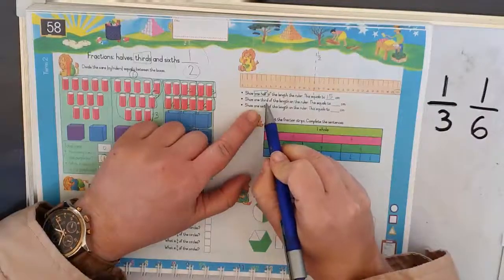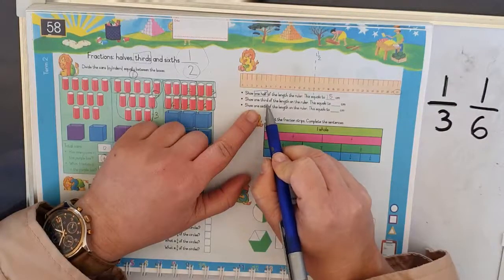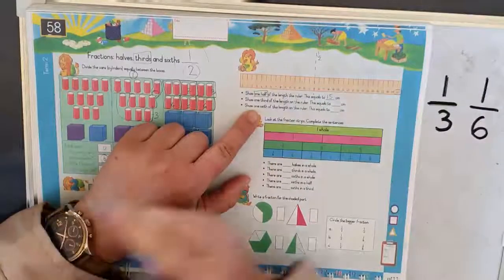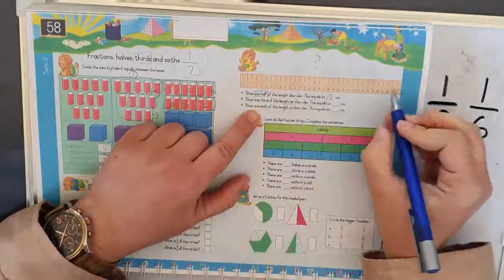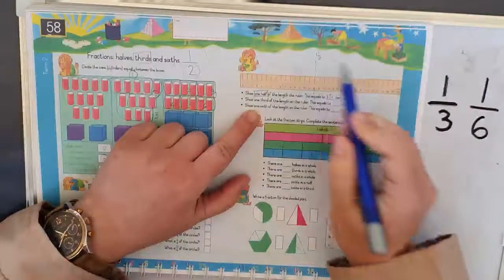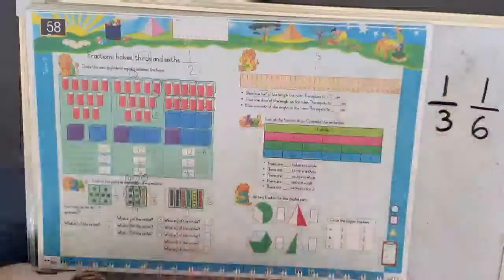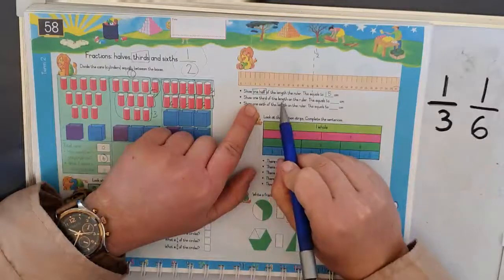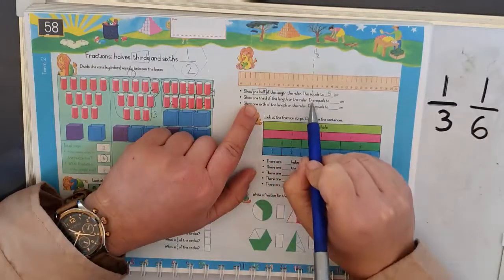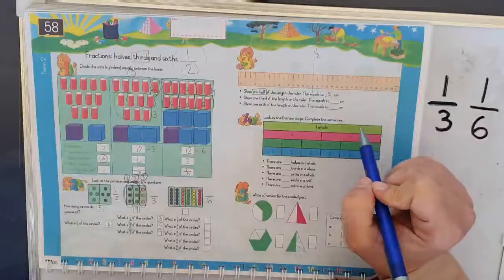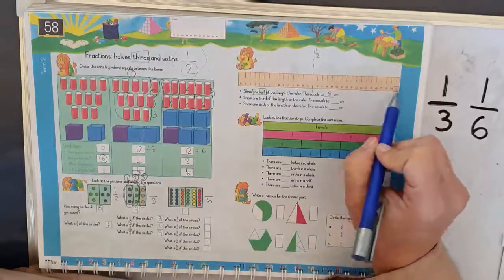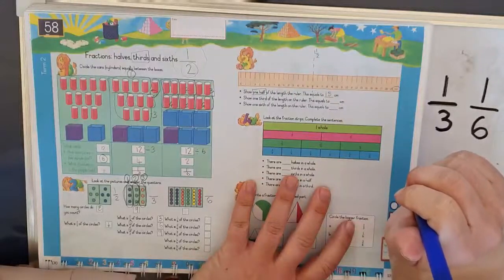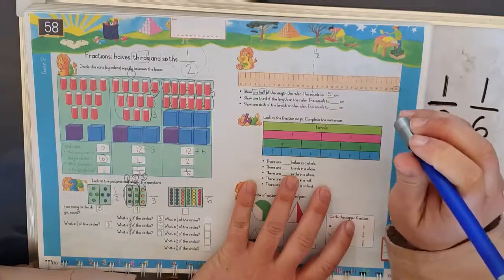Show 1/3. That means the ruler now has to be divided into 3 pieces, because a third is when there are 3 parts. A half is when there are 2 parts. Okay, so show 1/3 of the length on the ruler. So if we have to divide 30 into 3 pieces, how will we do that?